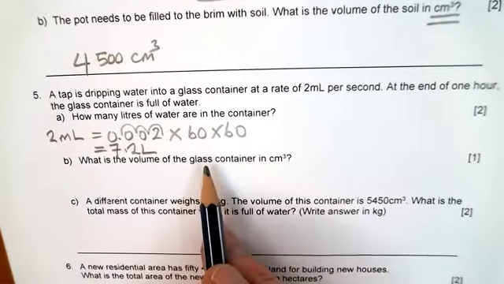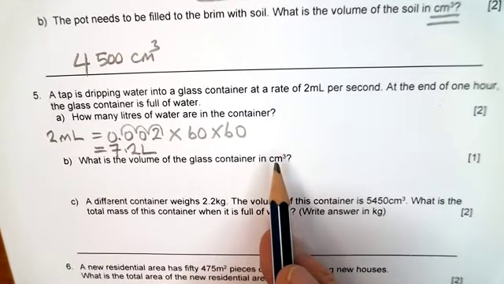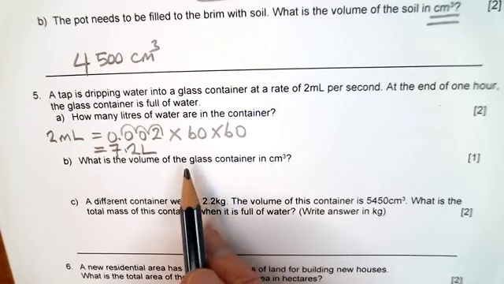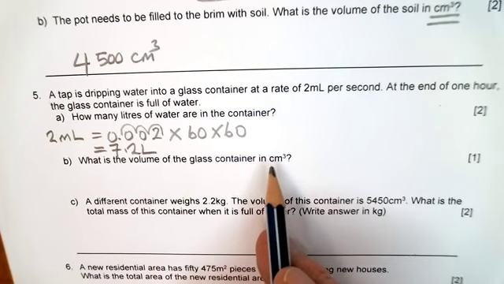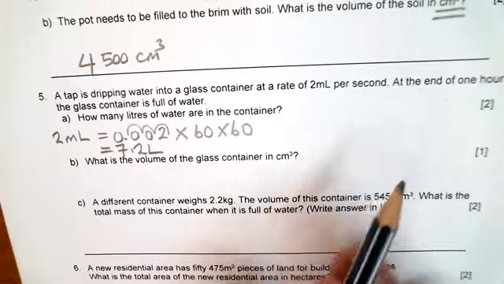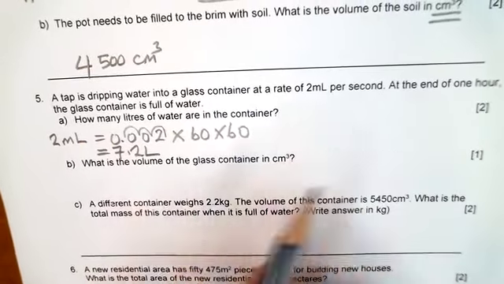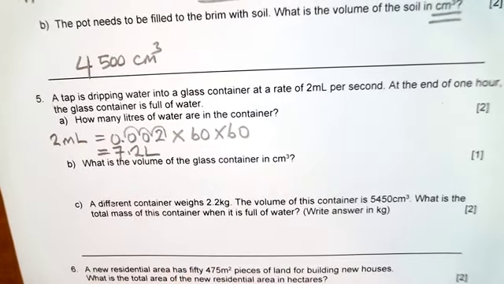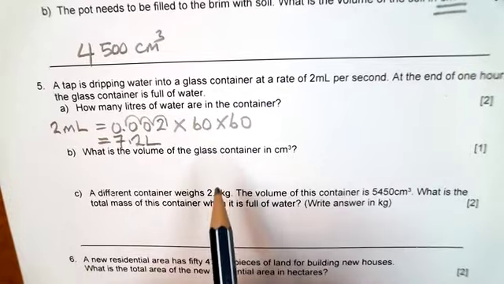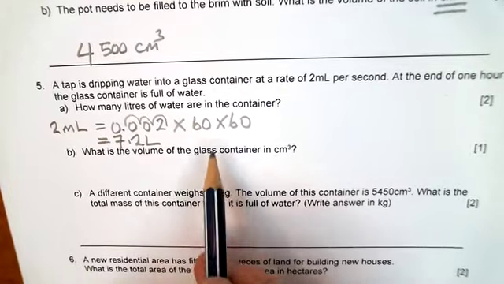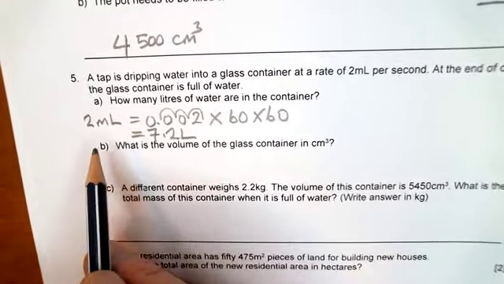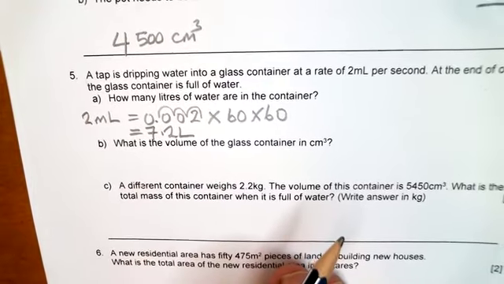Okay, what's the volume of the glass container in cubic centimetres? Well, really, it's the same thing, yeah? A milliliter is a cubic centimetre. So 1 milliliter is 1 cubic centimetre.